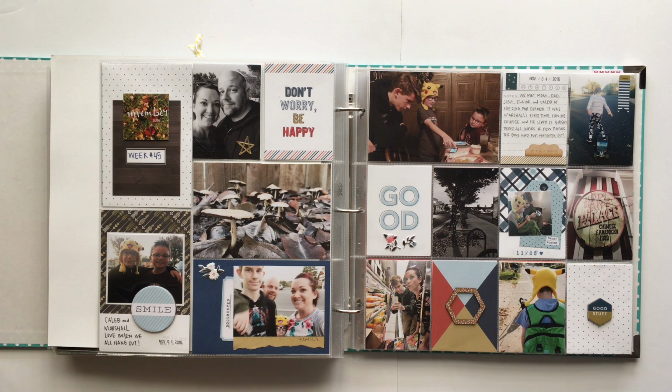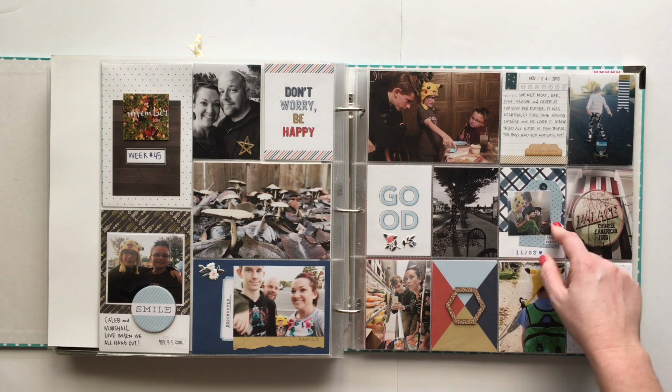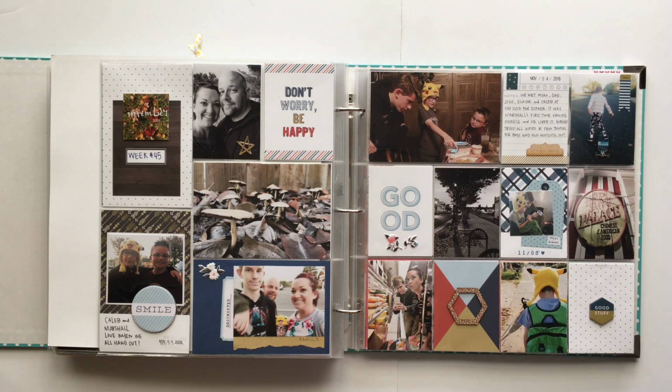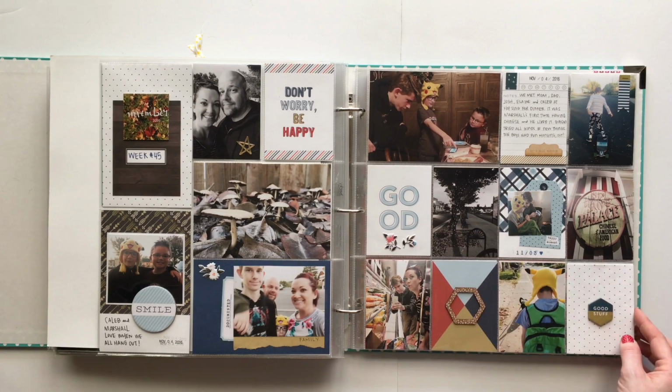They still felt like they fit so well with the colors of the photos, so that's probably why I ended up using them. But I loved all the navy and light blue colors, and these cute little puffy stickers. Little flowers are so cute, so obviously I threw them around where I could.